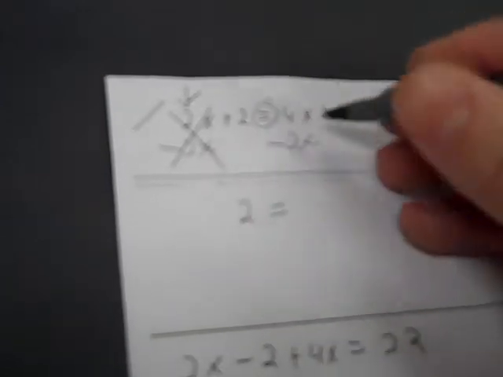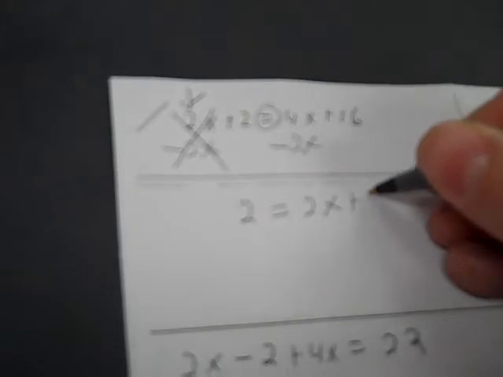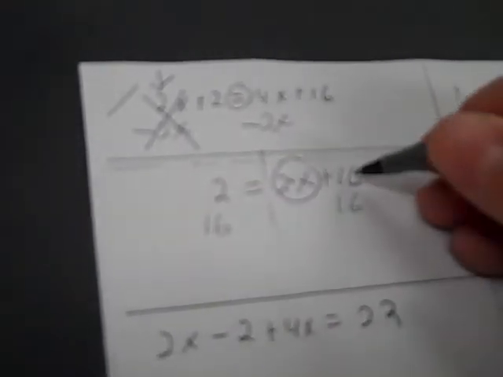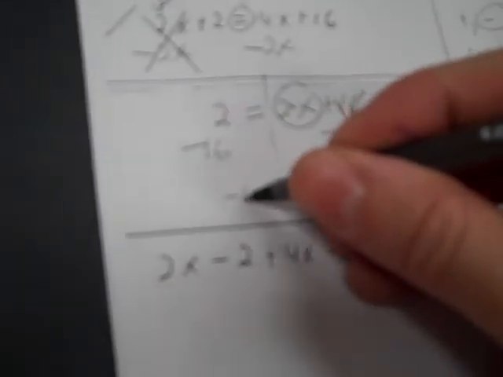Now what do I have? I drop my equals. I have 4x minus 2x is 2x, and then plus 16. Now you do the dot, the circle, and the wall. Plus, minus, times, divide. Okay, you got a 16, so you put 16, not with a line though. It's positive up there, so I'm going to minus. Okay, 2 minus 16 is negative 14.